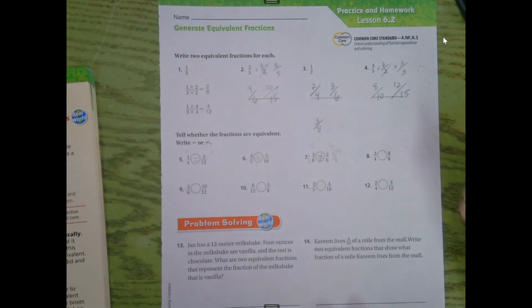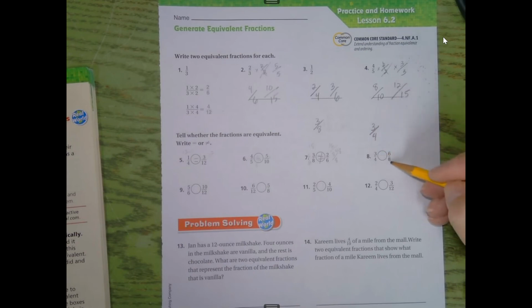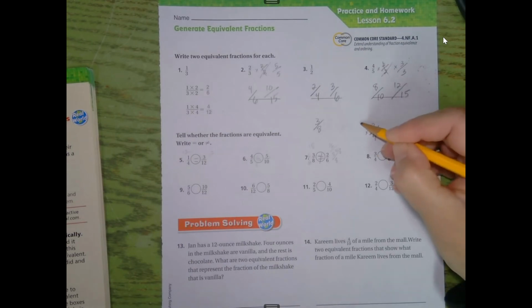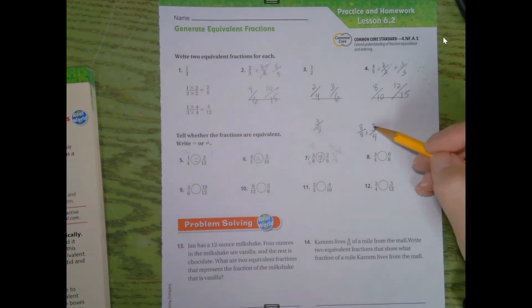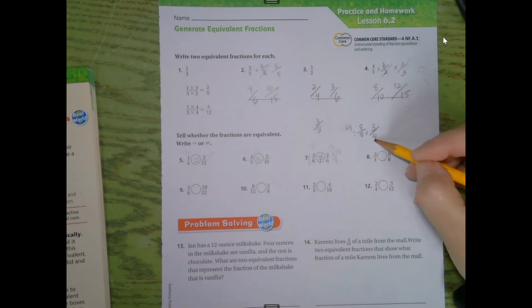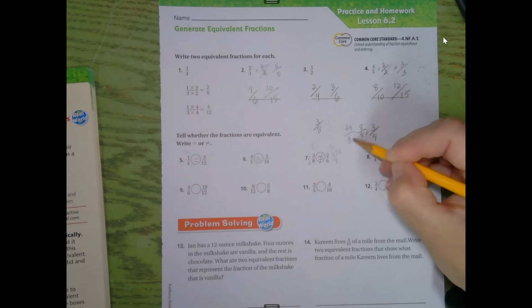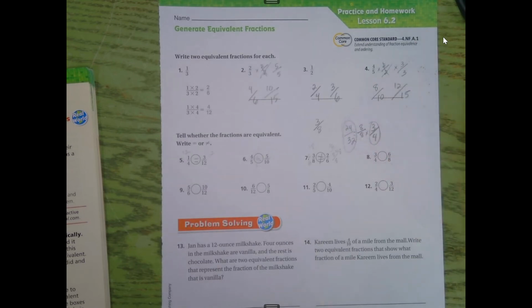Okay, so when we're cross multiplying, like I'm multiplying by 8, 3 times 8, but really what we're doing is multiplying by 8 eighths. So 3 times 8 is 24, 4 times 8 is 32. So I know that 3/4 is equal to 24/32.